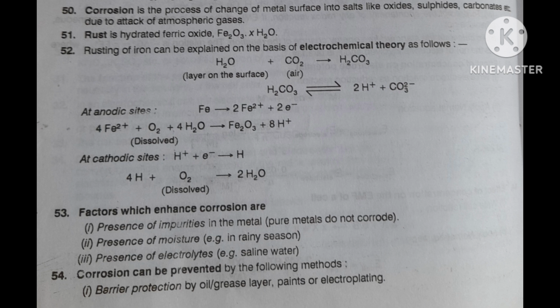Then why does the word sacrificial protection come? Here the Zn will sacrifice for the metal. Suppose iron was there and you want to save the iron.